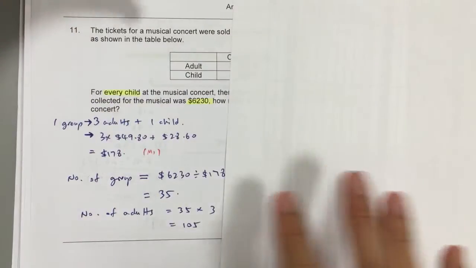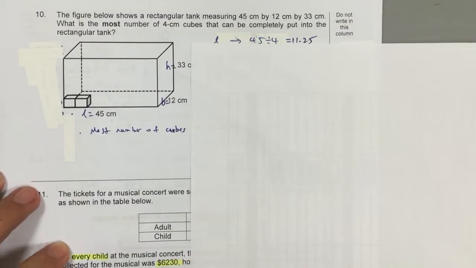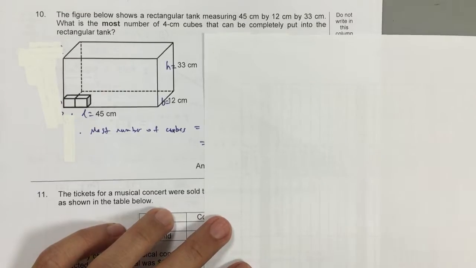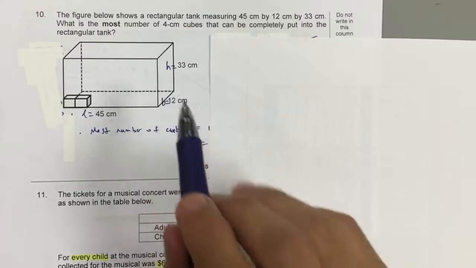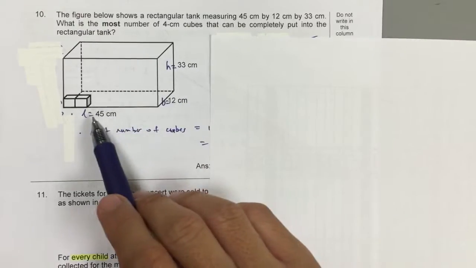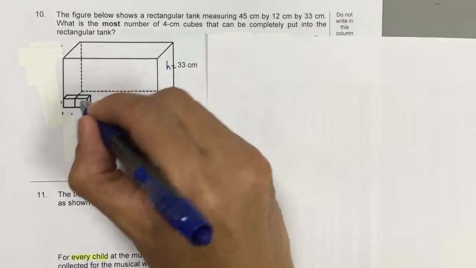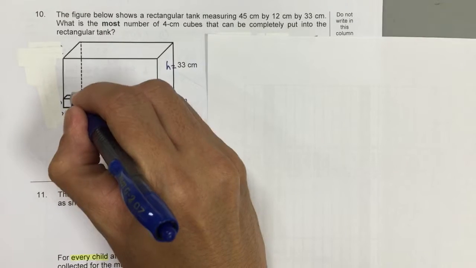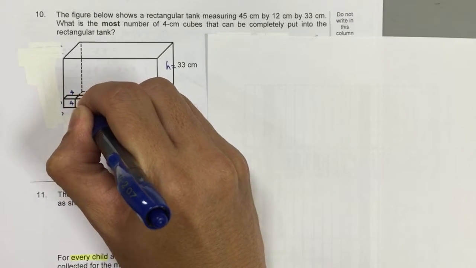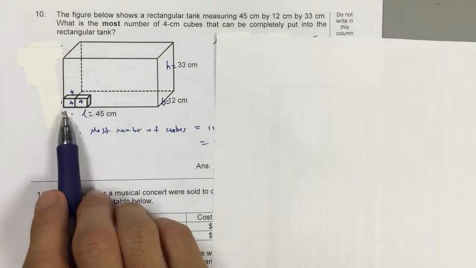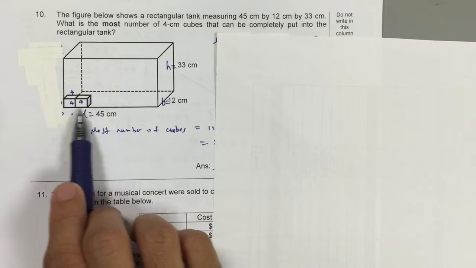Question 10. The figure below shows a rectangular tank measuring 45 cm by 12 cm by 33 cm. What is the most number of 4 cm cubes that could be completely put into the tank? So they want to put all these cubes inside. What is the maximum number? Notice one side is 4 cm. Okay, so I work out the length first. How many pieces can I put here?